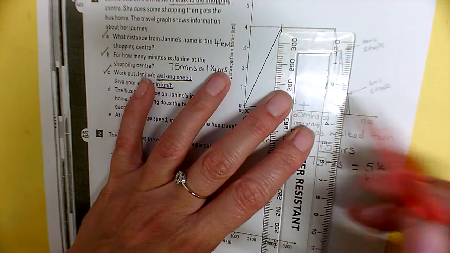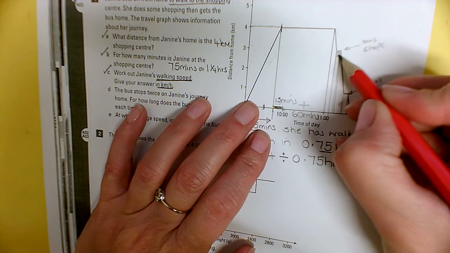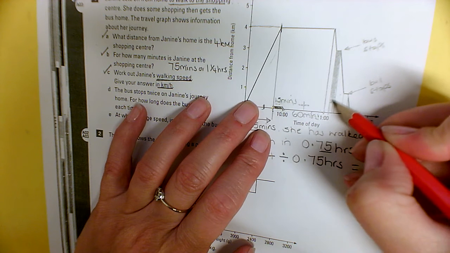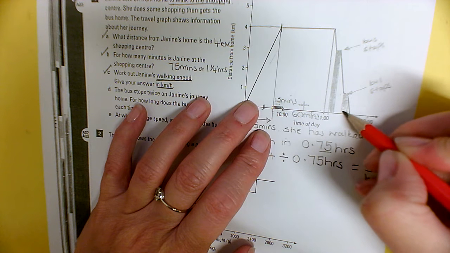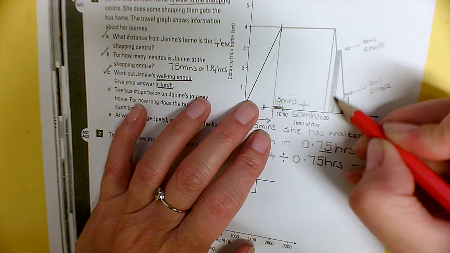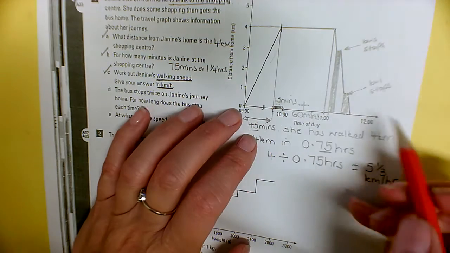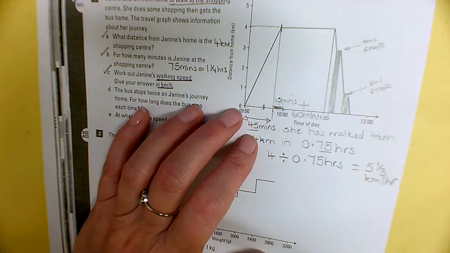And draw my lines down. Now this is a bit tricky, so there's a little bit of guesstimating going on here. But I'm going to shade mine so I can see better what that might translate to in terms of my hours, or rather my minutes. Now if you'd got the actual book, you'd be able to see the little tiny squares, but it's not come out on the photocopy. So we've got this chunk of time and this chunk of time.